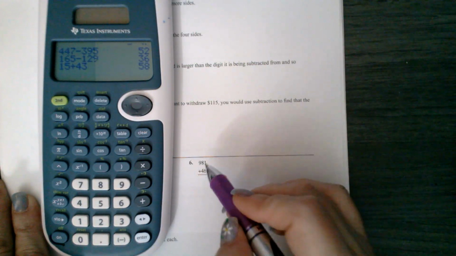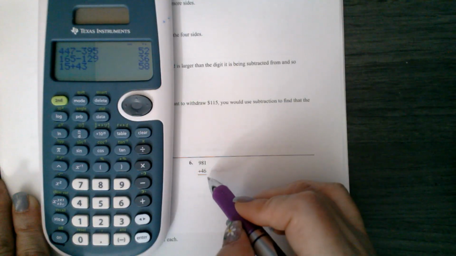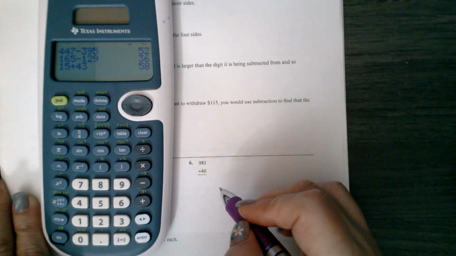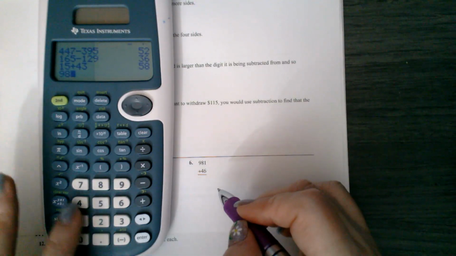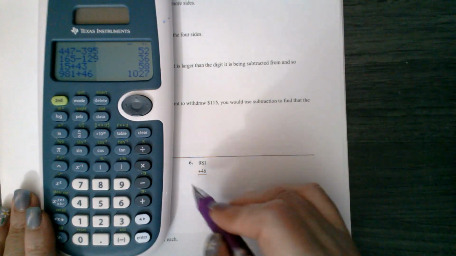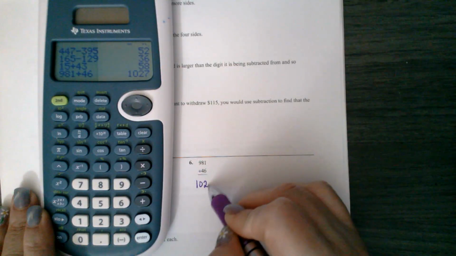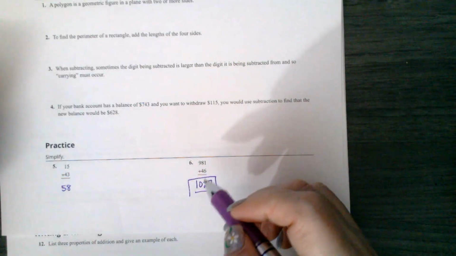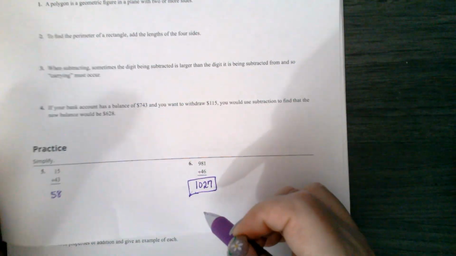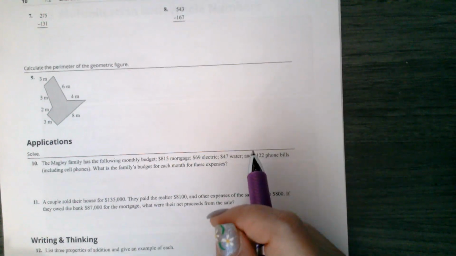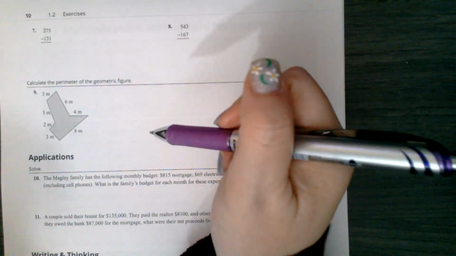Number 6, 981 plus 46, what do you get? 1027. Yes, this is a piece of cake. Easy. Yes, I do expect you to be able to do it. Number 7 and number 8. Try those two.